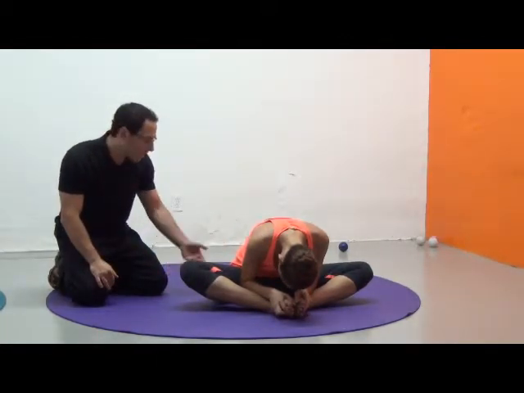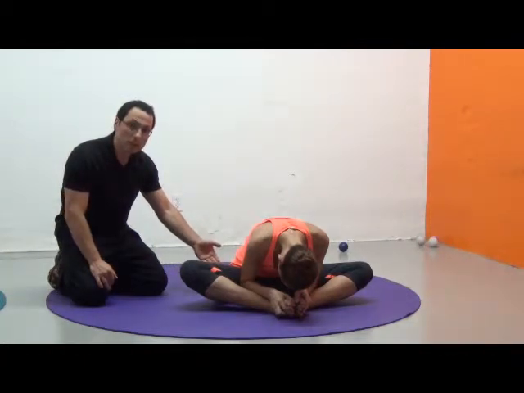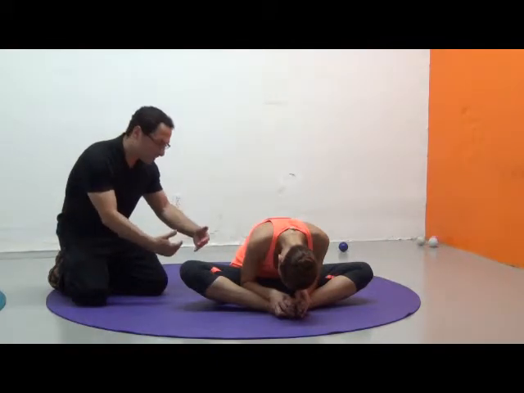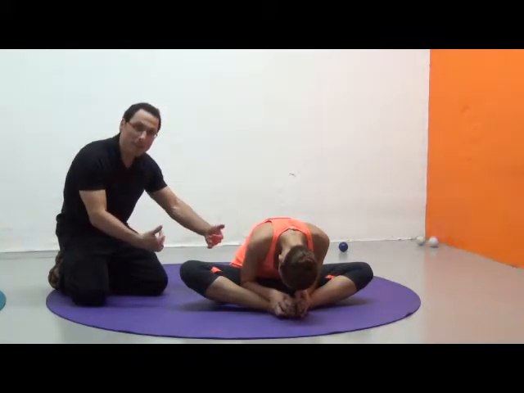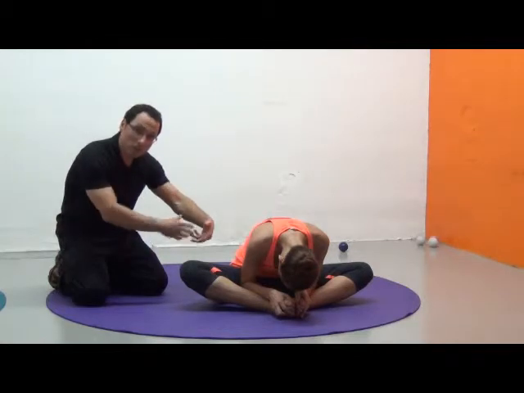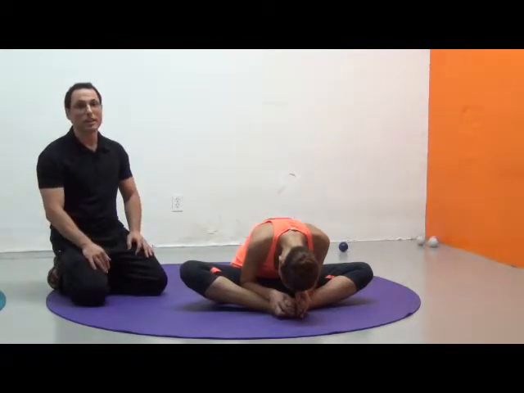As a matter of fact, even the muscles right here, the abductors, gluteus medius and gluteus minimus, even these muscles which are supposed to be shortened by the fact that the knees are away from each other, they get the stretch because of that rotation. So hopefully that answers your question.